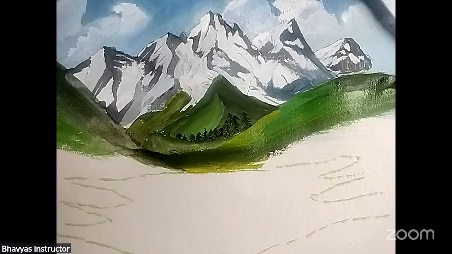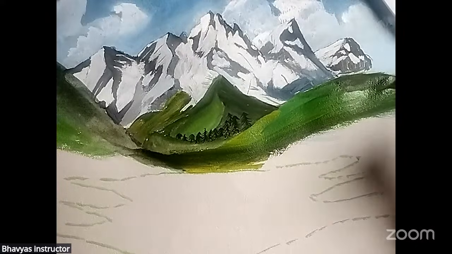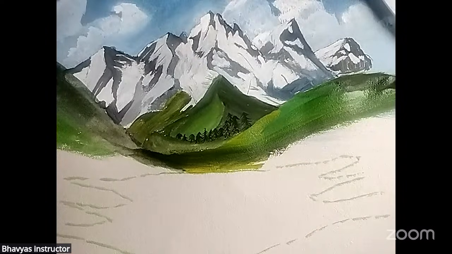Now I'll start doing the river work, water work. For that, take cobalt blue hue to your palette, and take white color. You can use titanium white or silver white, any white, or poster white. If you don't want to use silver or titanium white, you can use poster white. Okay, so there will be a slight difference between all these three whites.